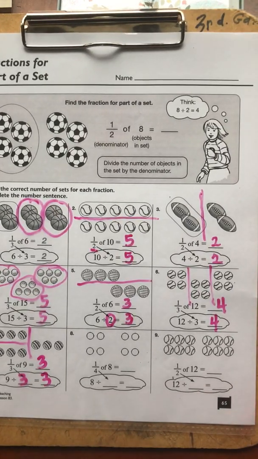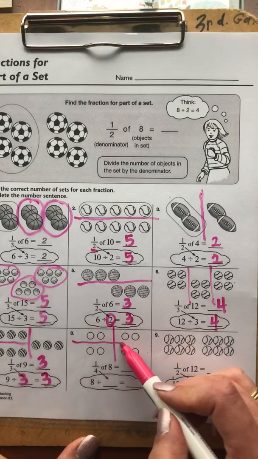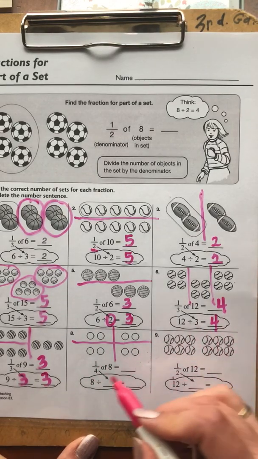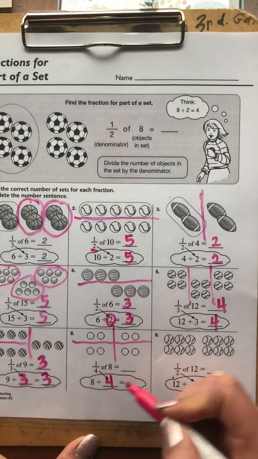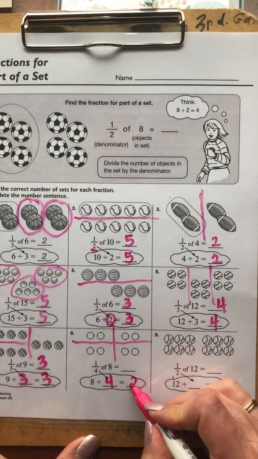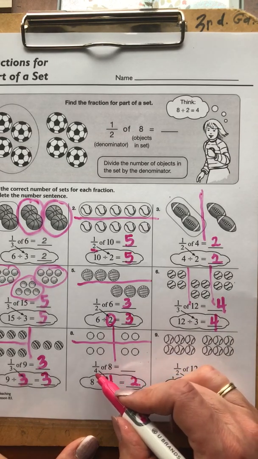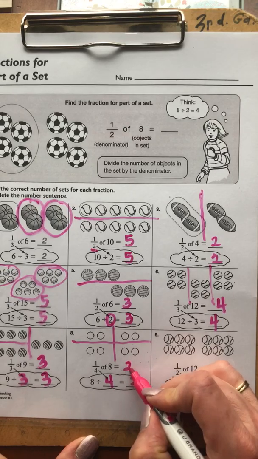Stay with me. Number 8, we have 1/4 of 8. So I have 8 ping pong balls. I'm going to divide those into 4 equal groups. So in my mind, I think, what's 8 divided by 4? 4 times 2 is 8. So 8 divided by 4 equals 2. So 1/4 of 8 is 2.